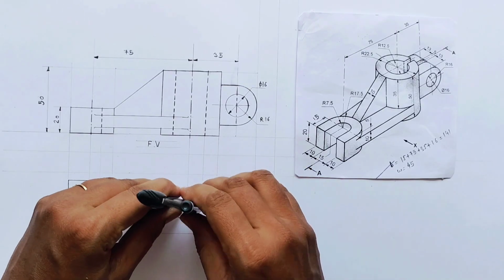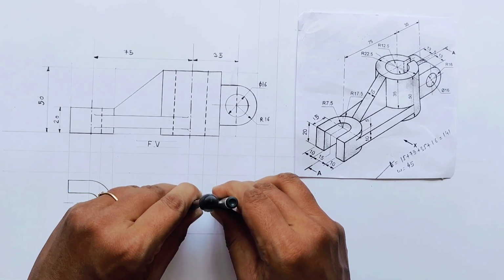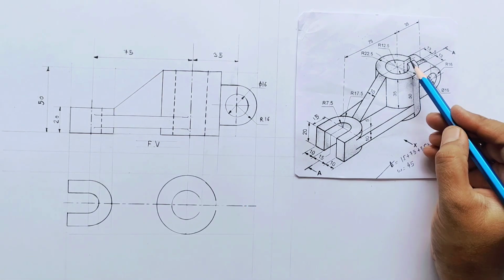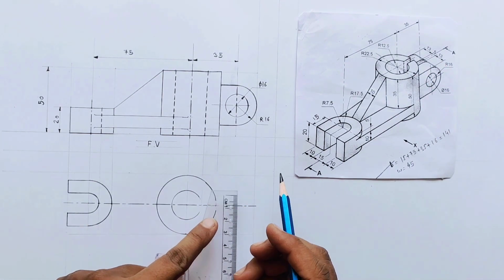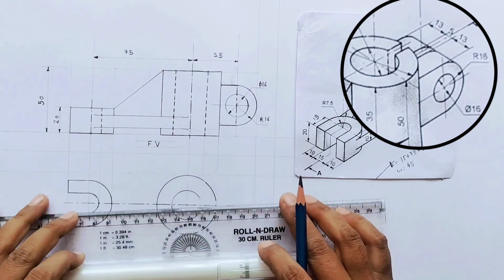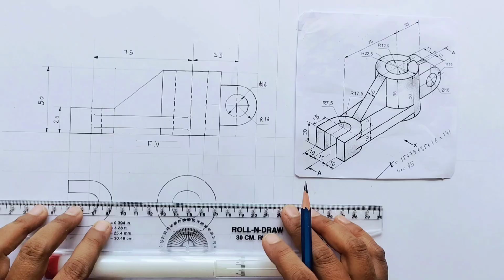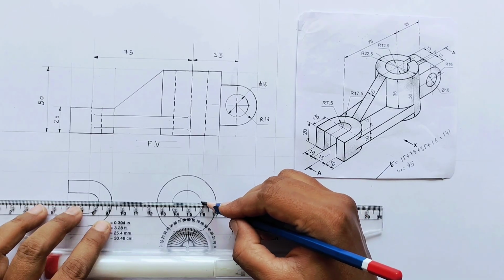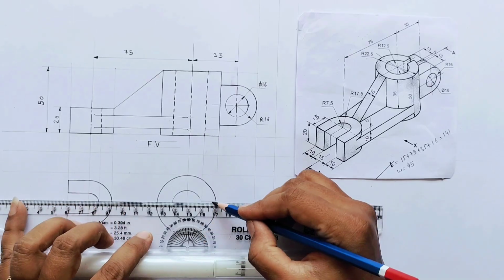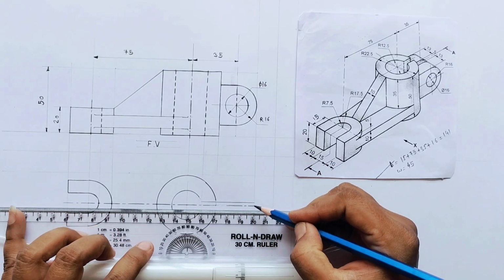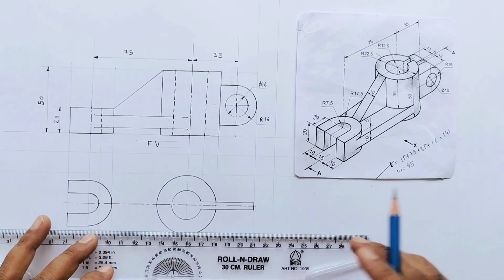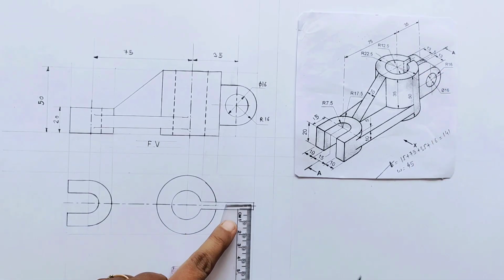One is the outer and the one is the inner. So the inner circle radius is equal to 12.5. So draw that circle and the bigger circle also. So here the gap in between these two is equal to 5 mm. So maintain that gap and draw the horizontal line at both sides of the center line, that is 2.5 mm.